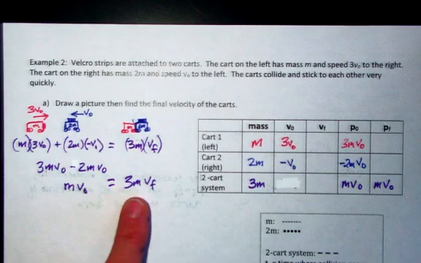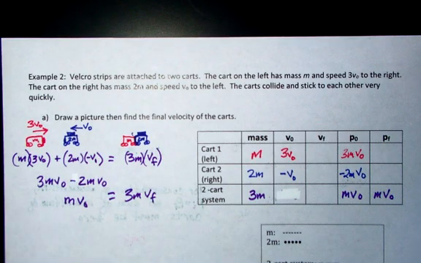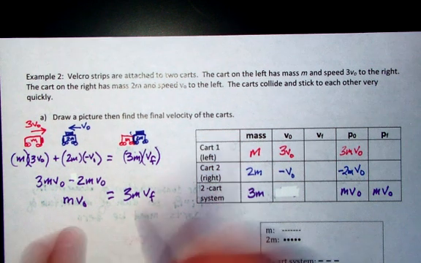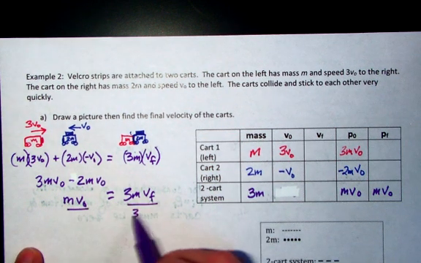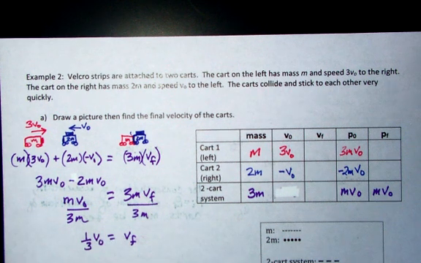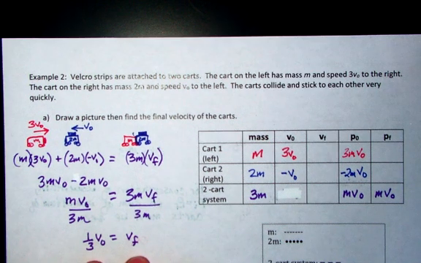Now, with that said, I want to take a look at the final velocities. Well, how could I solve for the final velocity here? So I'm going to divide both sides by 3m. So I get v final equals what? So 1/3 v naught. v naught over 3. Okay, now I'm saying that the final velocity is 1/3 v naught.